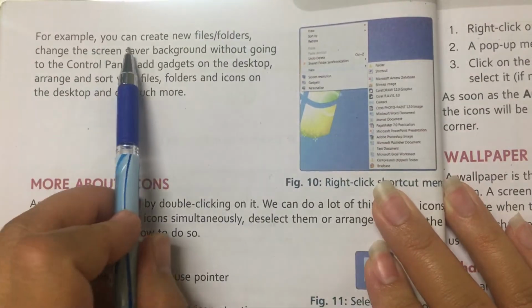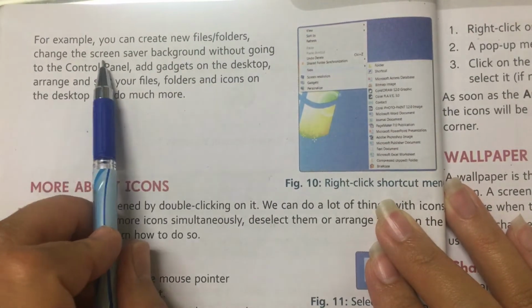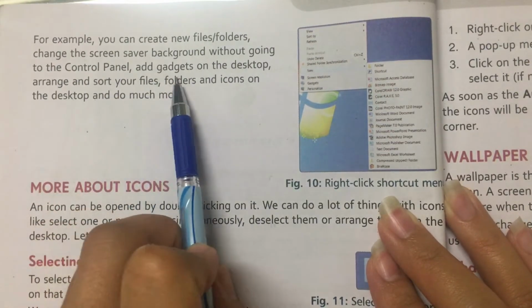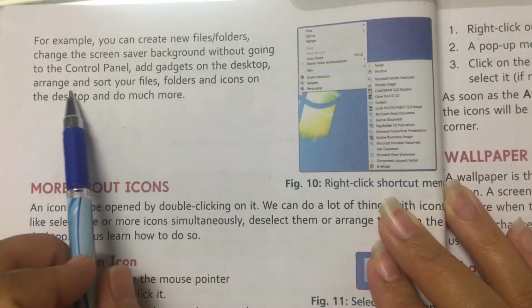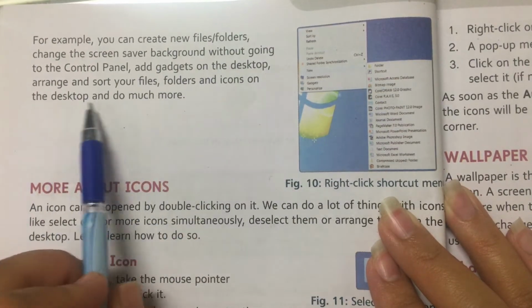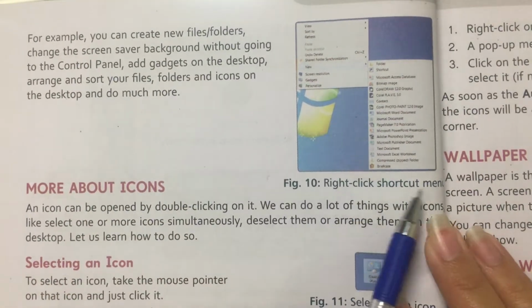For example, you can create new files or folders, change the screensaver background without going to the control panel, add gadgets on the desktop, arrange and sort your files, folders, and icons on the desktop, and do much more. So this is the right-click shortcut menu.